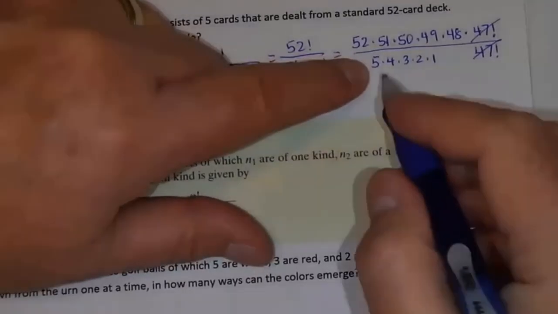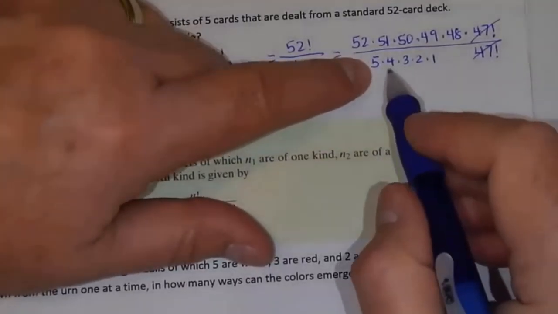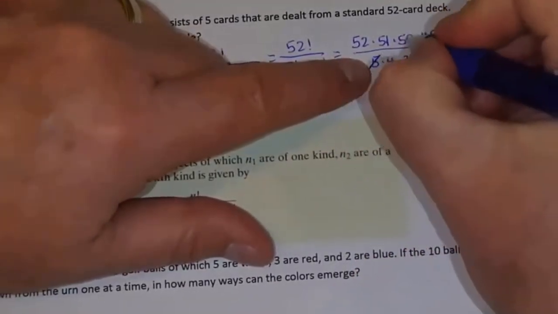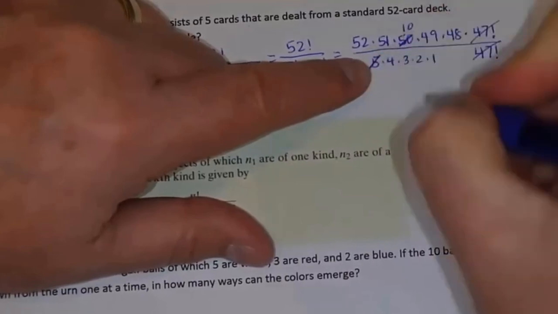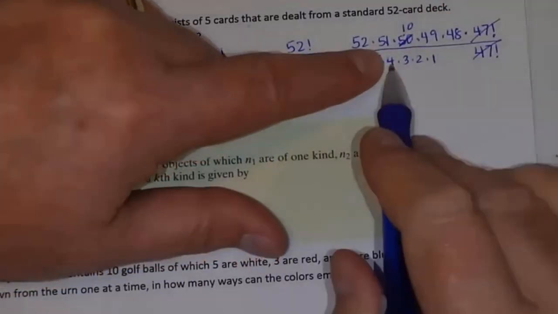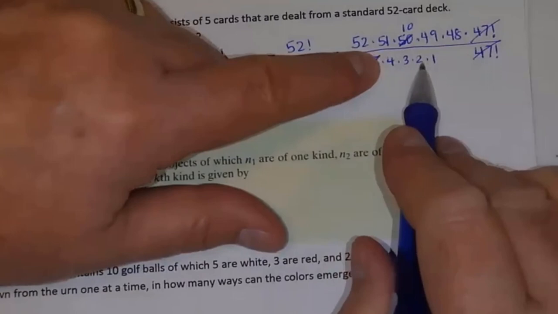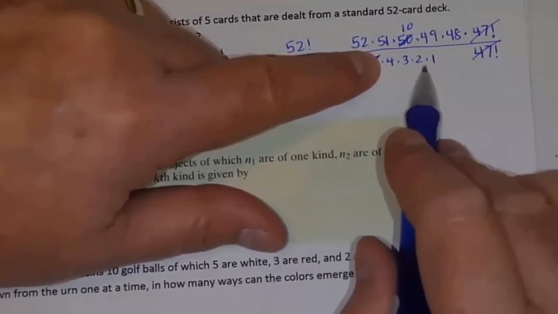Now, all of this should cancel out. Like 5, for example, can cancel with 50, leaving 10.